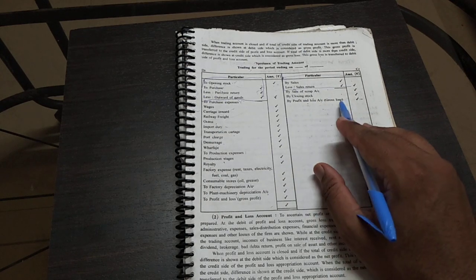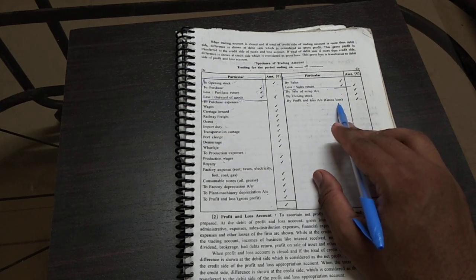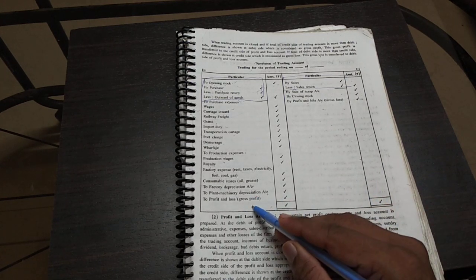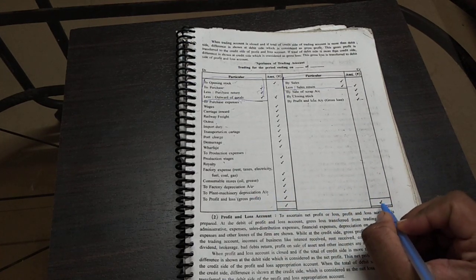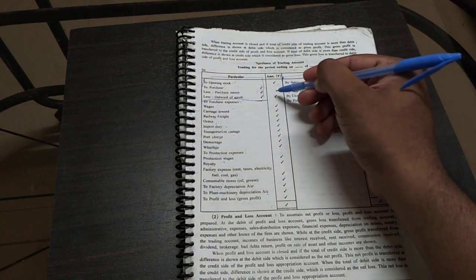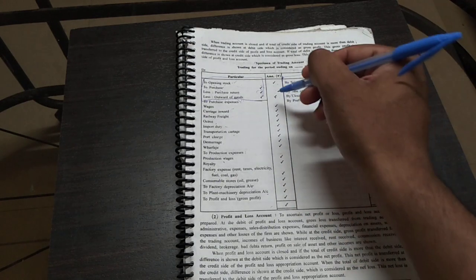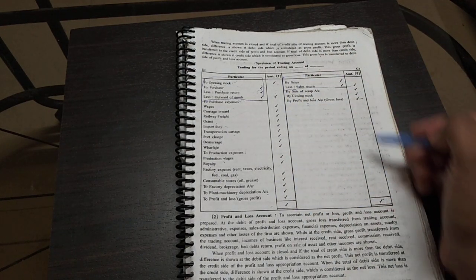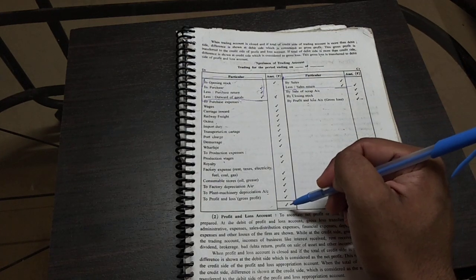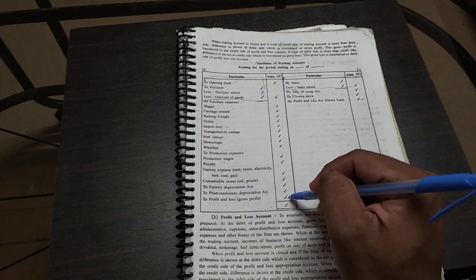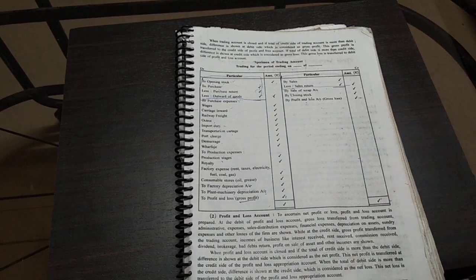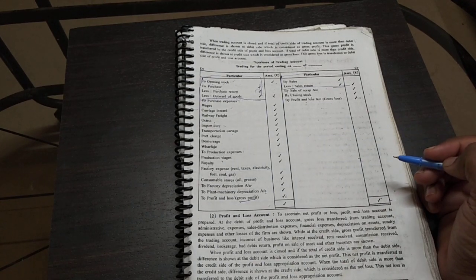Now by profit and loss account there is a gross loss. Now how does the gross loss occur? First of all we'll talk about the gross profit. If the total of the credit side is more than the total of the debit side, then the difference will come on the debit side, and that difference is going to be called gross profit.